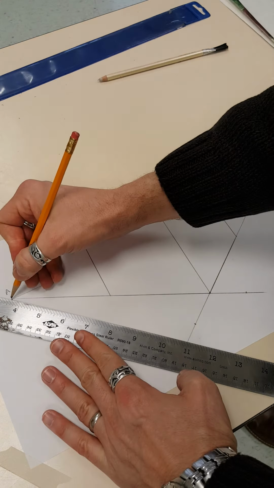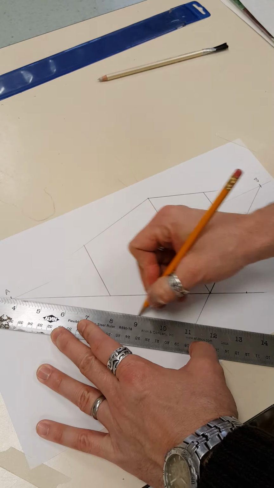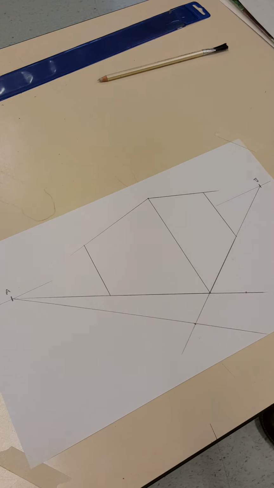So now I'm going to come down from there, line it up from the vanishing point to the mark I just left for myself, and I'm going to make that line come all the way through because I want these two lines to cross each other.